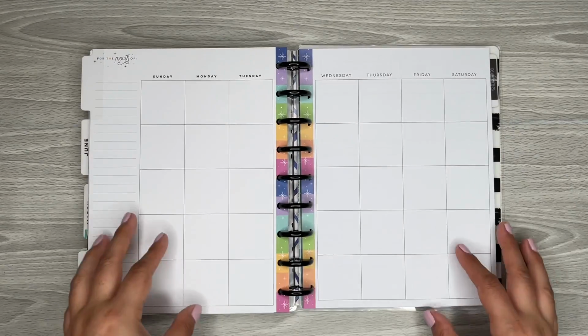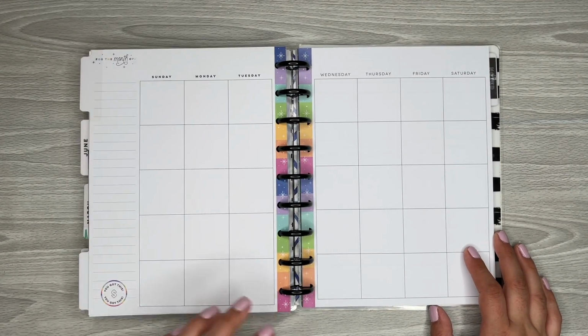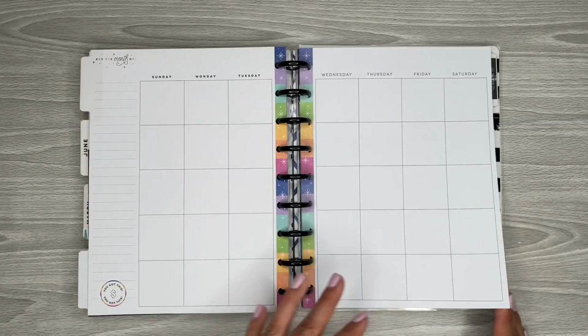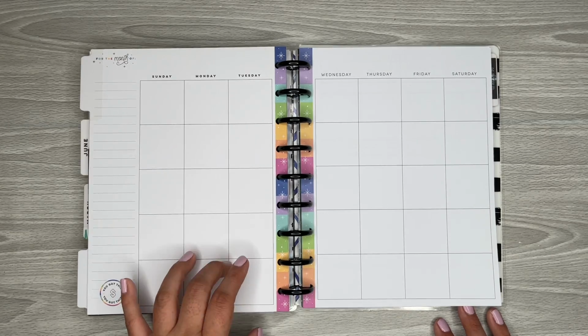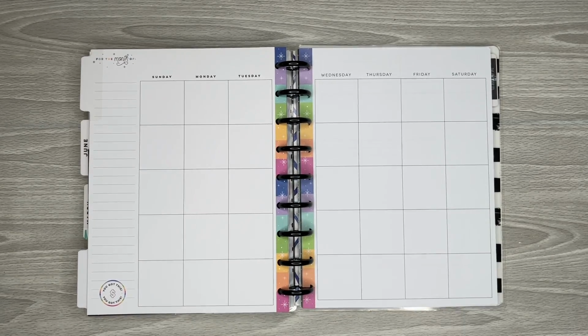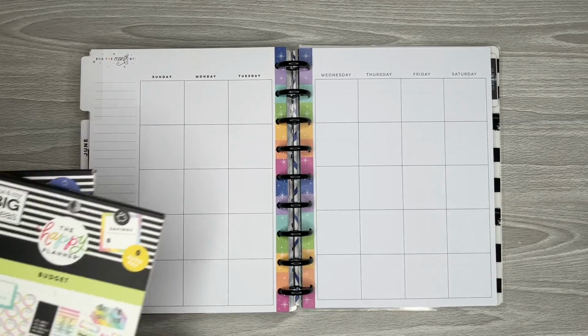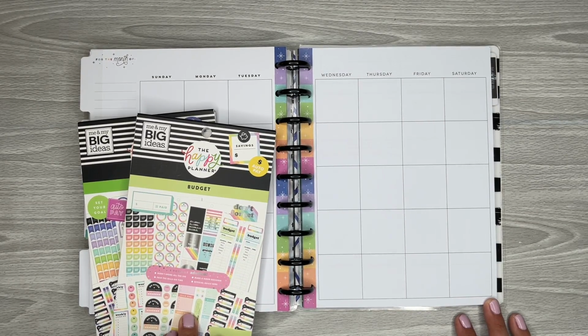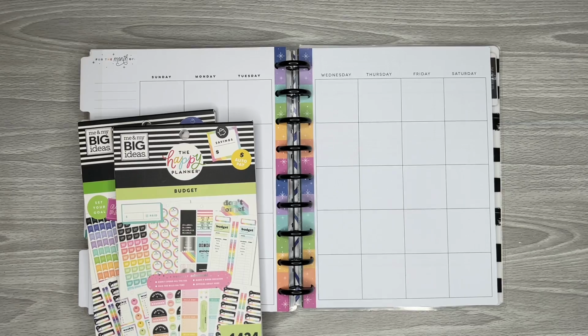I do a little bit of decorating on here, but for the most part, it's just pen and paper on the weekly pages and all of these pages. So like I said, I'm going to decorate these with some budget stickers. I have a couple. I have a newer one. I actually don't know where it is. I actually have a few of these. Oh, I see it now. It's right here, right in front of my face.